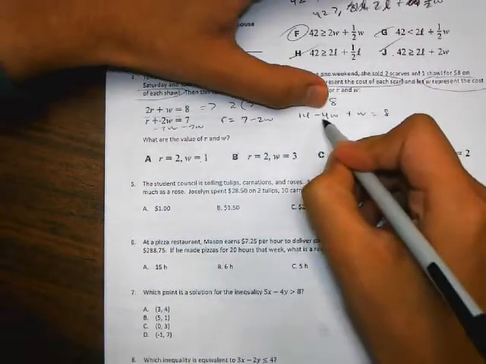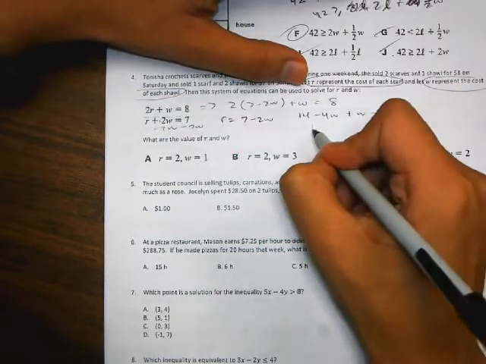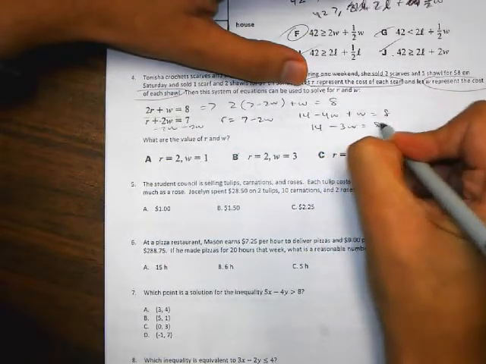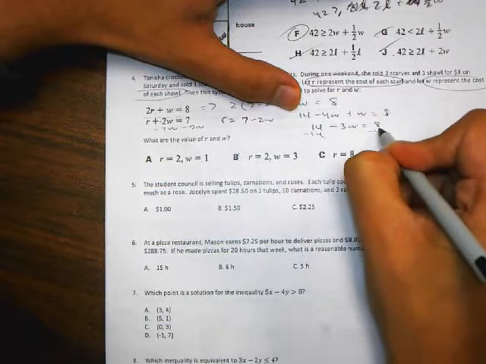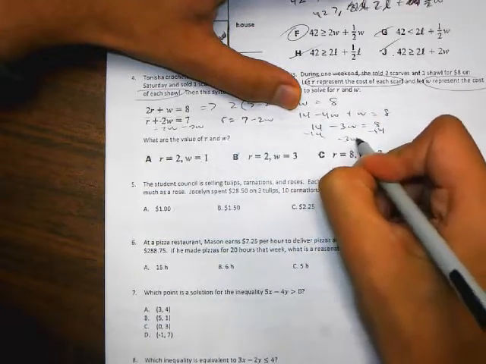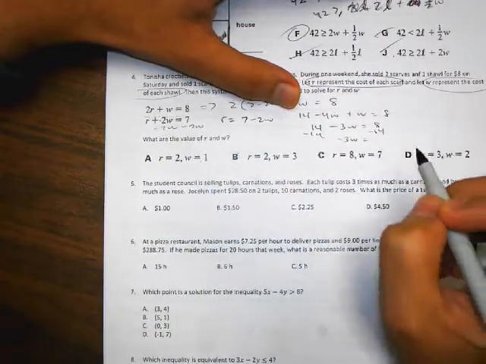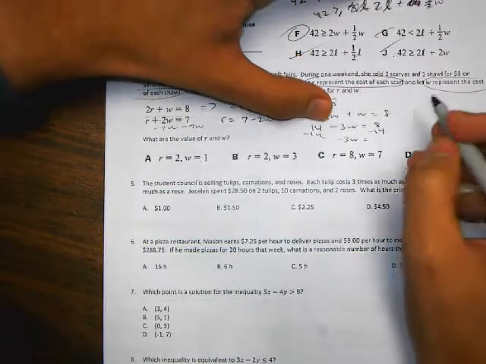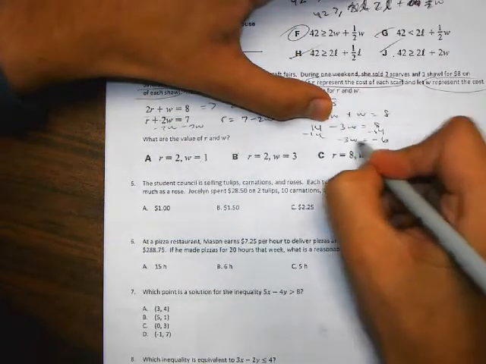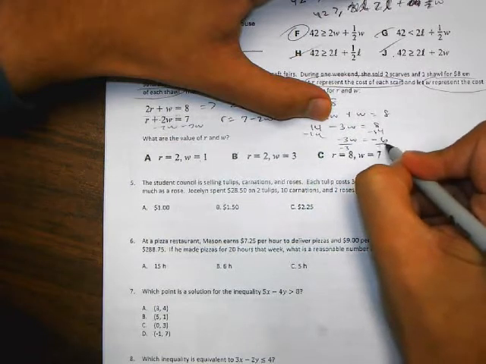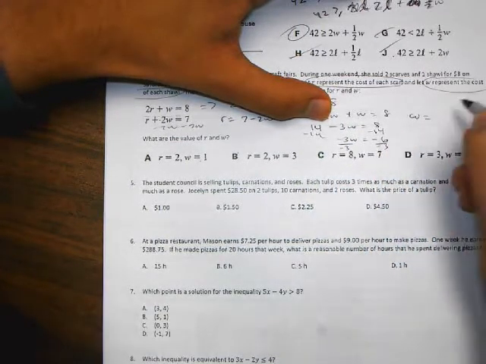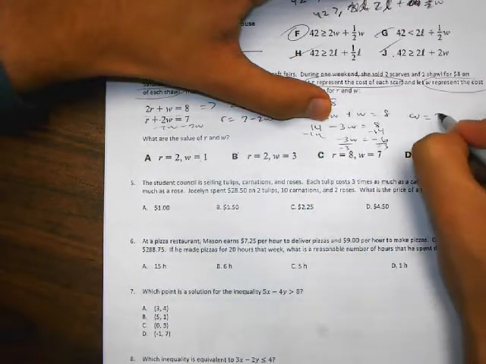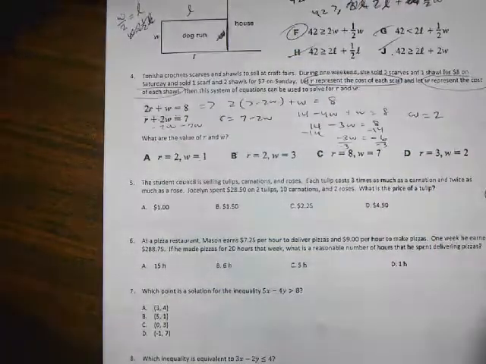Minus 4W plus W is negative 3W. Subtract 14 on both sides. Negative 3W equals 8 minus 14, which is negative 6. Divide by negative 3, and we're left with W equals negative 6 divided by negative 3, which is positive 2. So W equals 2.